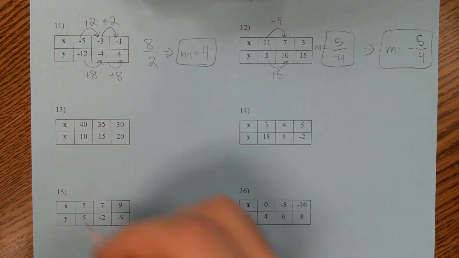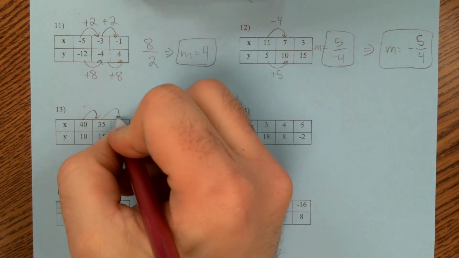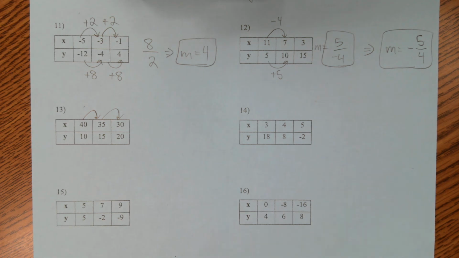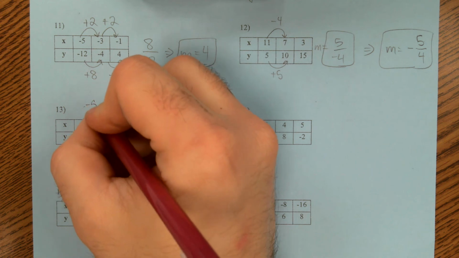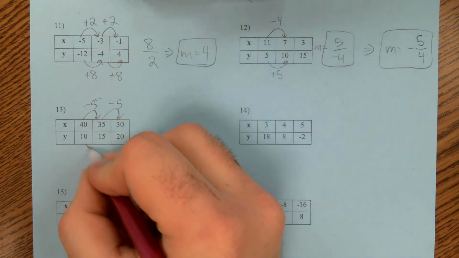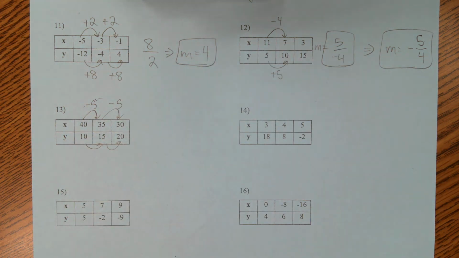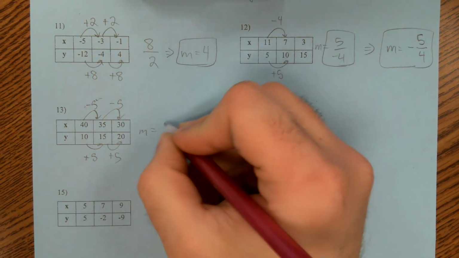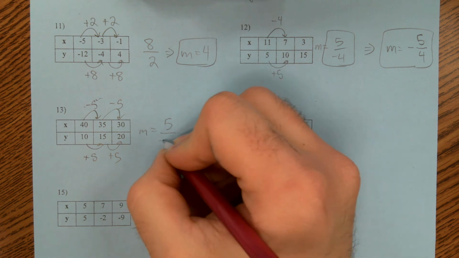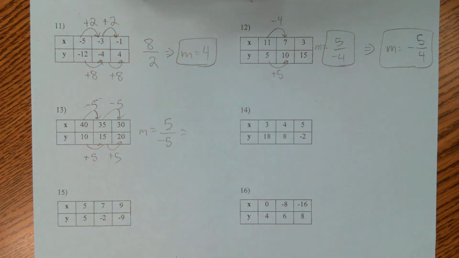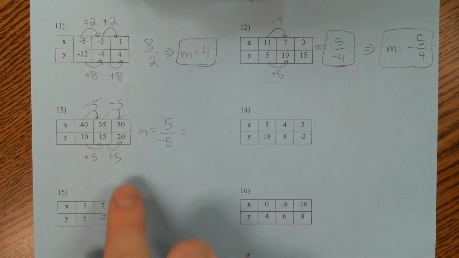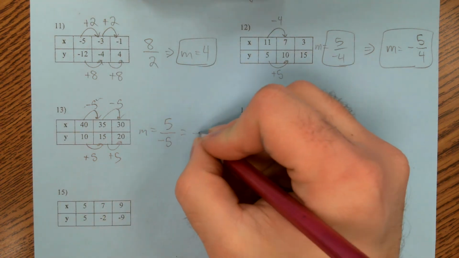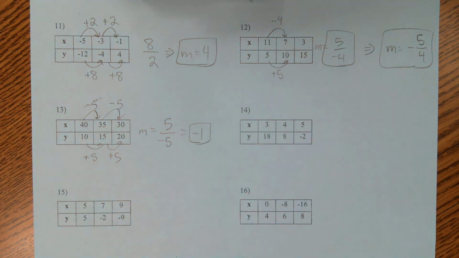Number 13, what's our change in x? From 40 to 35, what did we do? What's that? Minus 5, exactly. Minus 5, minus 5. What about from 10 to 15 and from 15 to 20? Oh, that's plus 5. Great job. Our slope's going to be change in y over change in x. What's 5 divided by 5? It's just 1, right? And then we have a positive divided by a negative. We get negative 1.